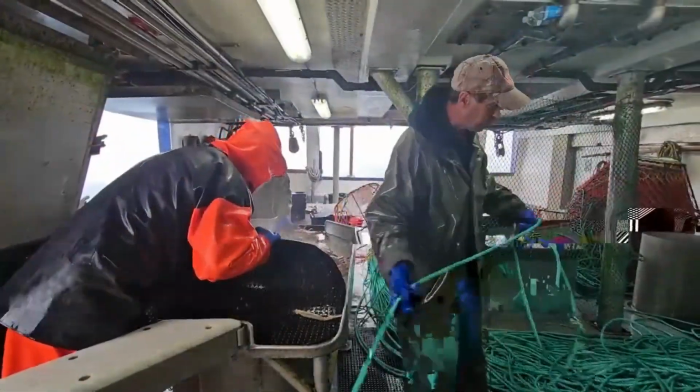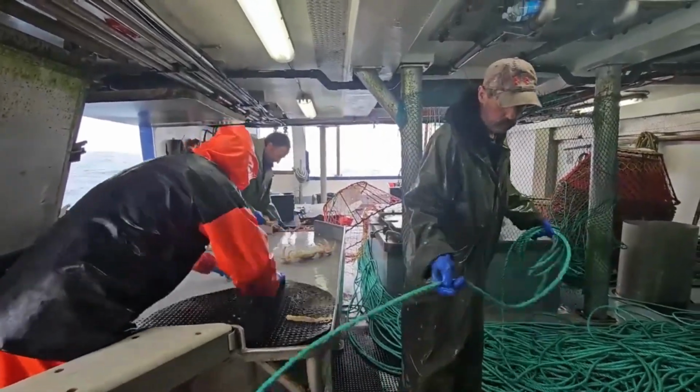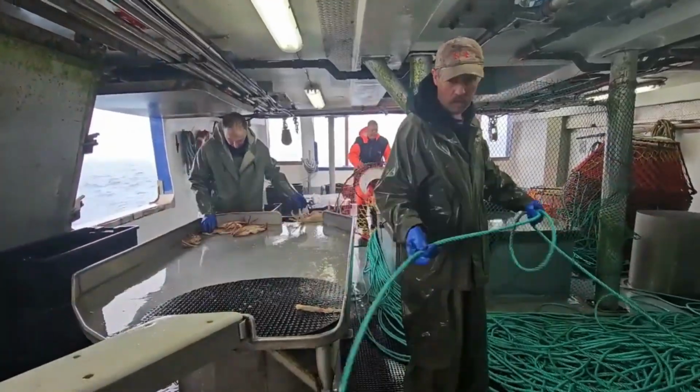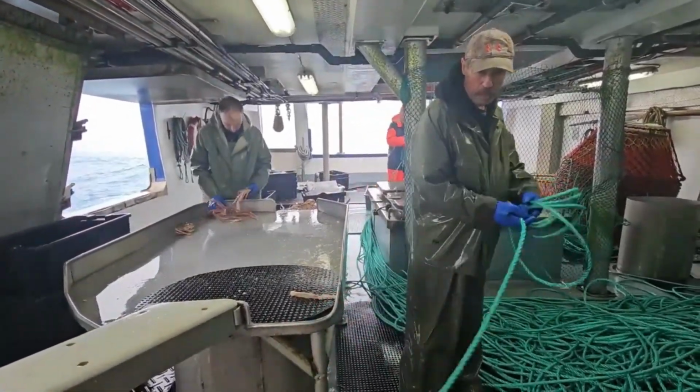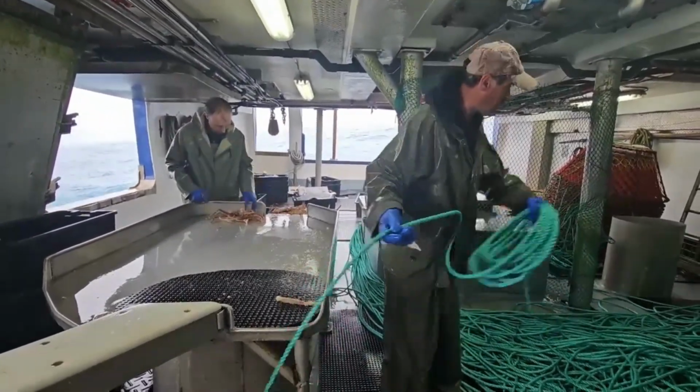Crabs should be kept in a cool, moist environment to minimize stress and injury. In addition, grading and inspection systems should be in place to ensure that only crabs that meet the required size and standards are harvested, while smaller or immature crabs are released back into the water to continue growing.